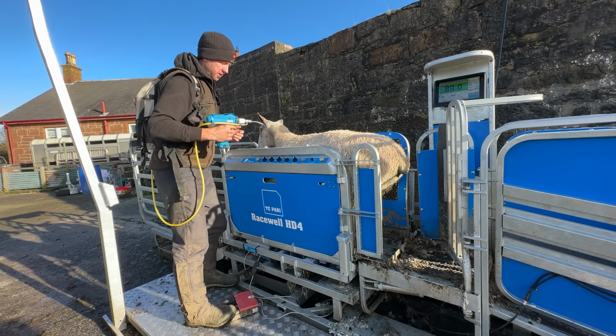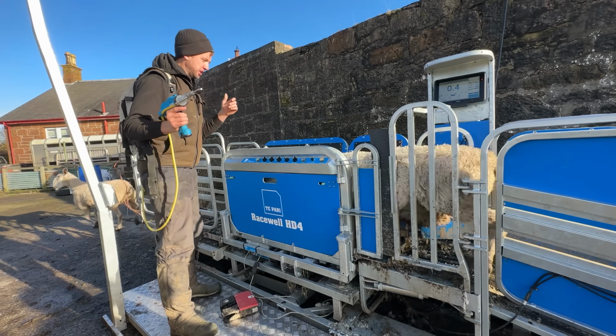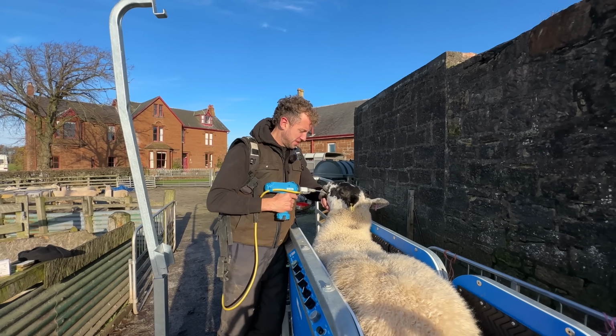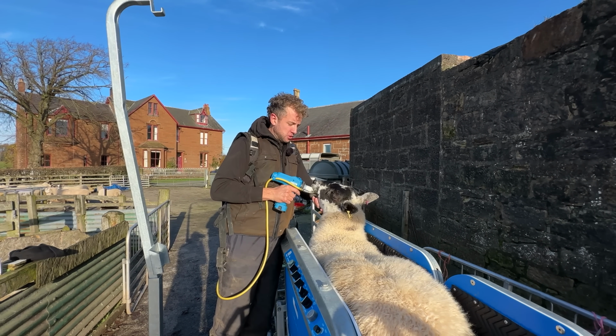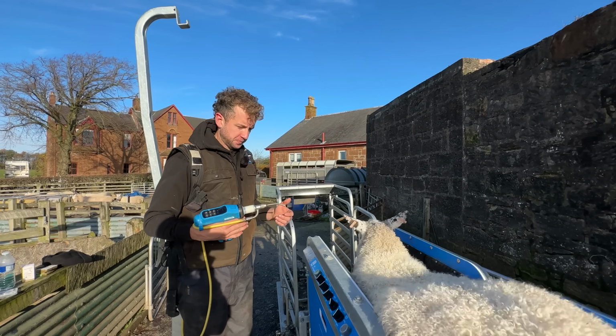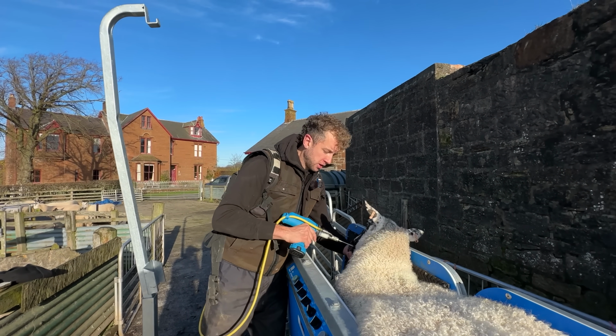Love seeing all this stuff. Now, why are we dosing with Zano? That's the question that some of you will be asking. The main reason why we have the ewes getting dosed with Zano, well, it's because after that sheep died, we took it for a post-mortem and the results came back saying that it had acute liver fluke.